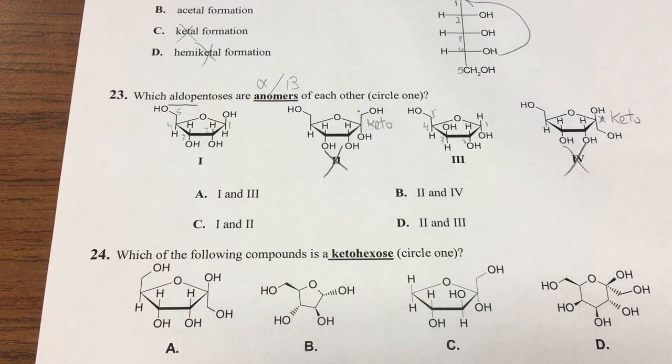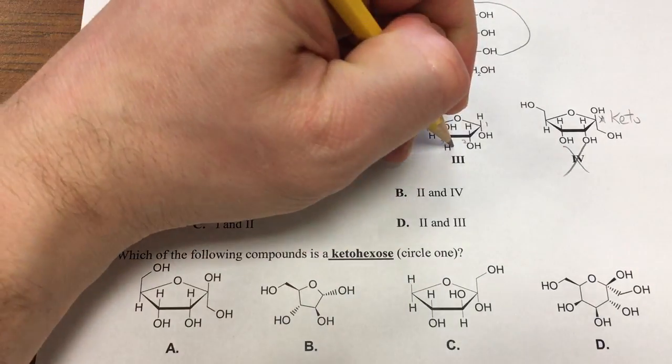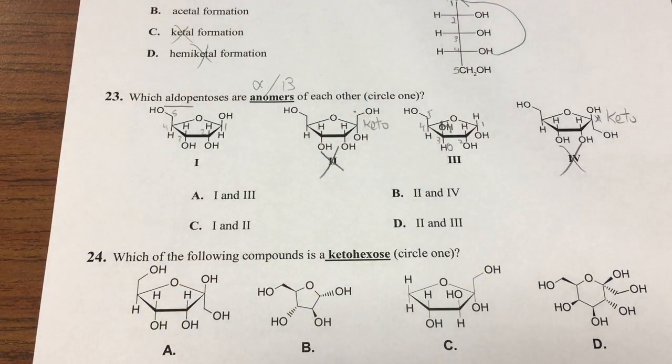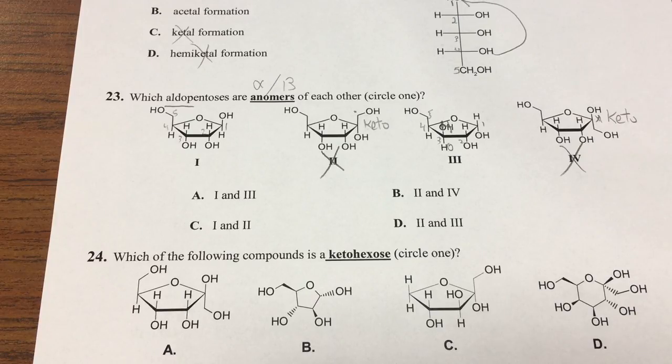And the problem with this one was actually the discard. The OH should be down here, not up here. But if that OH was correct, 1 and 3 would have been the answer choice right there. A couple definitions given there: alpha and beta anomers are called anomers of each other, and then we have aldo, which means it comes from an aldehyde, and pentose, which means 5.